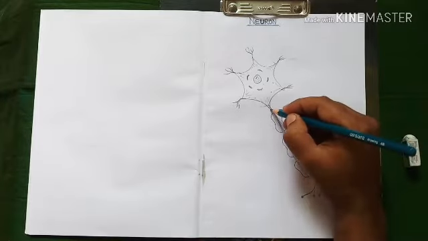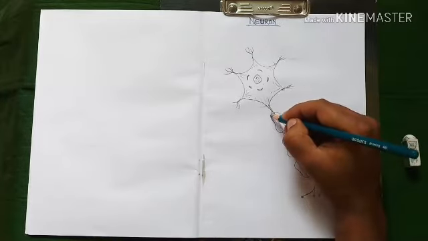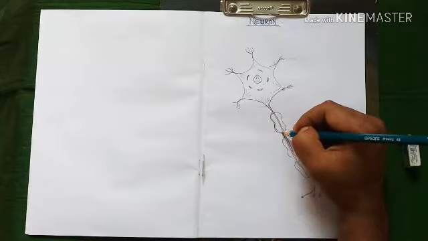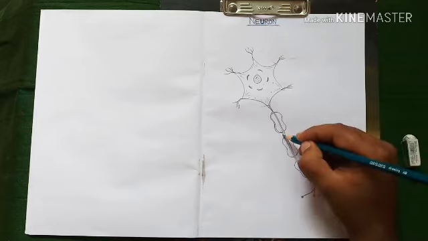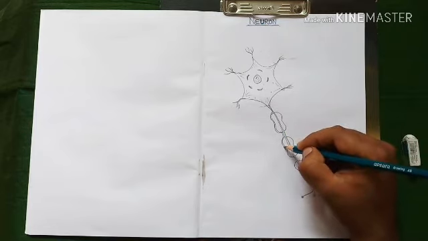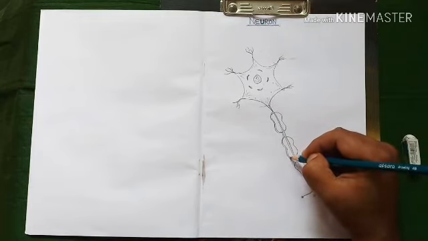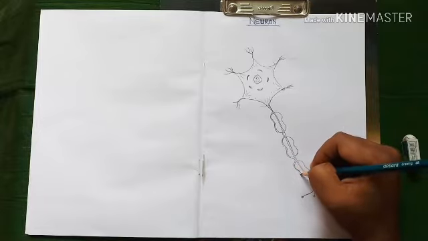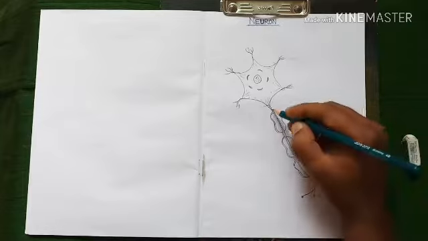Then we have to extend a thin outer covering over this myelin sheath. This outer covering will also run along this gap. The gaps are known as nodes of Ranvier. So this thin outer layering is actually known as neurolemma.